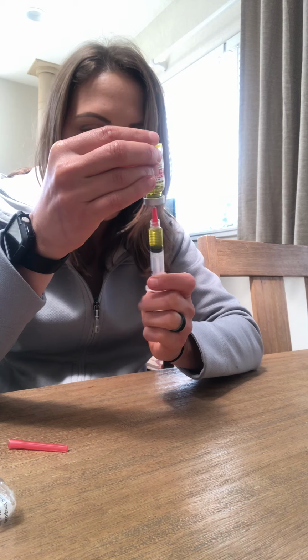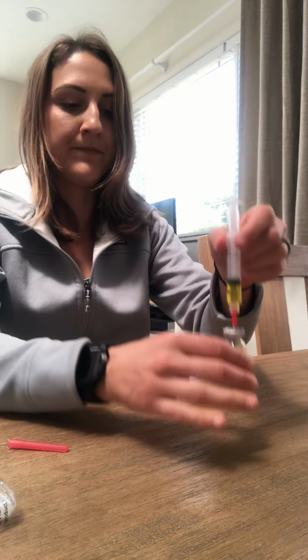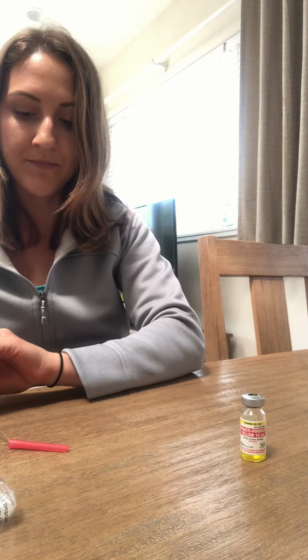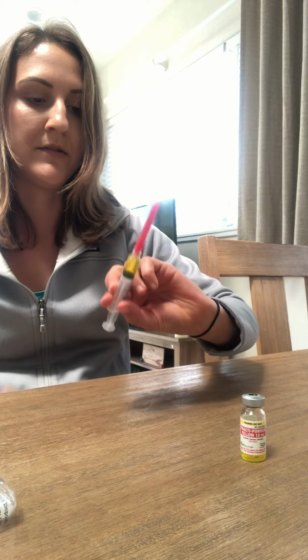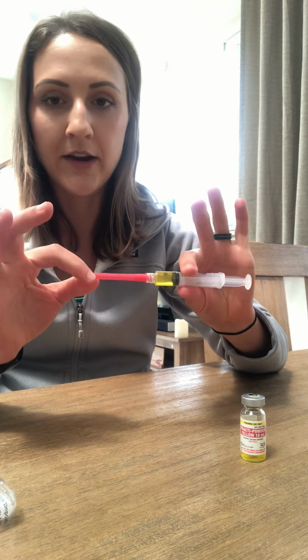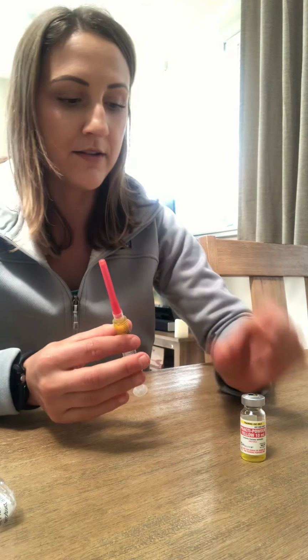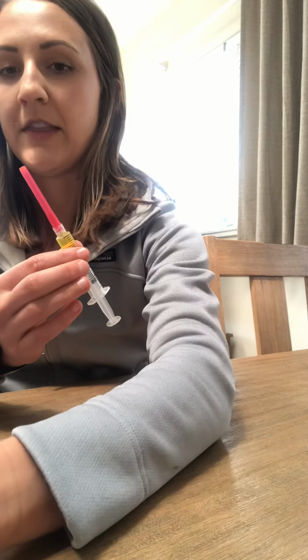Okay, so 2 mLs, expel any air bubbles, and reconfirm it's the correct volume. Reinvert, recap. And then if I was doing an IM injection or sub-Q injection, I would change the needle size for the kind of medication, the administration site, stuff like that.